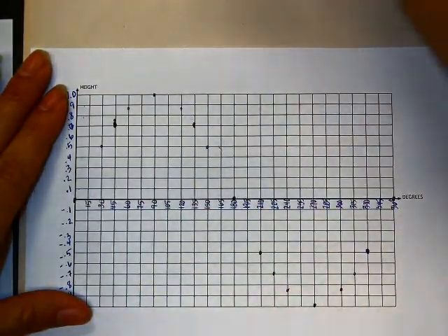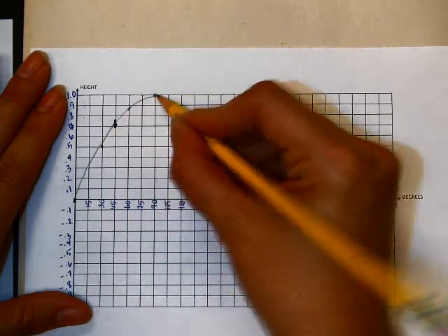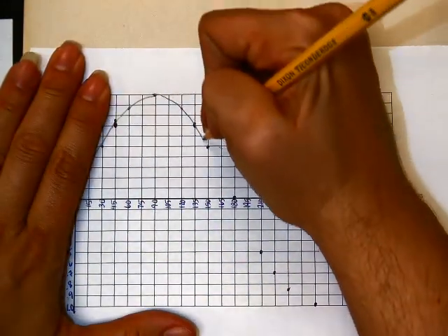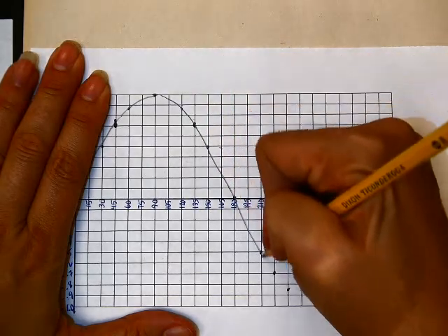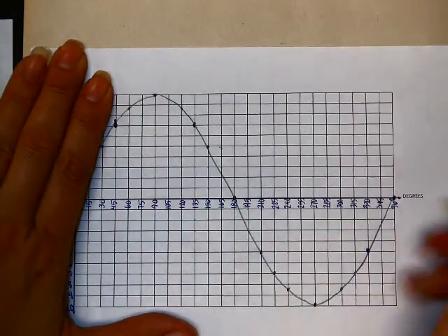So if I were to make a nice little sketch filling all these little guys in here, I would have this beautiful looking wave going on here. Look how pretty that is.